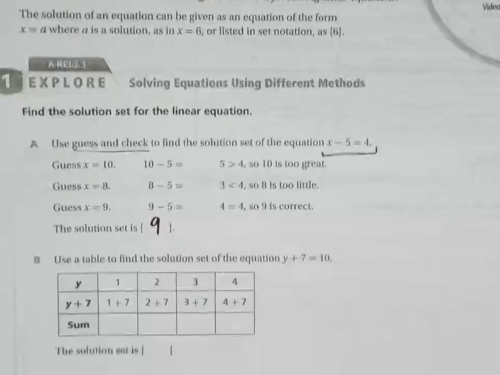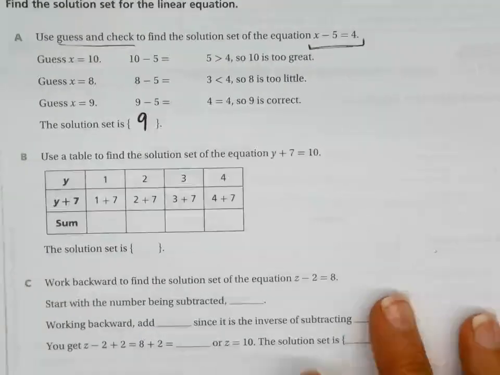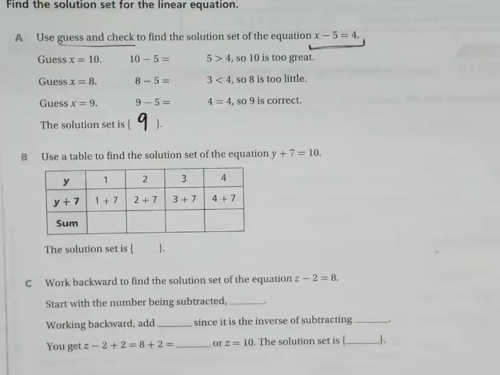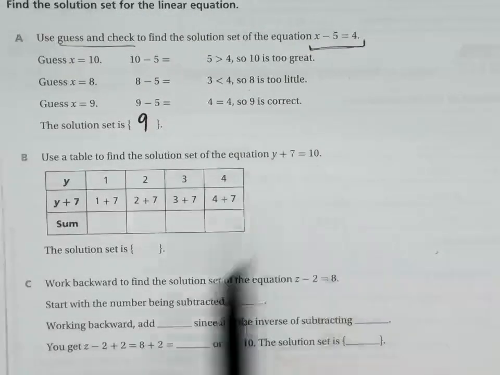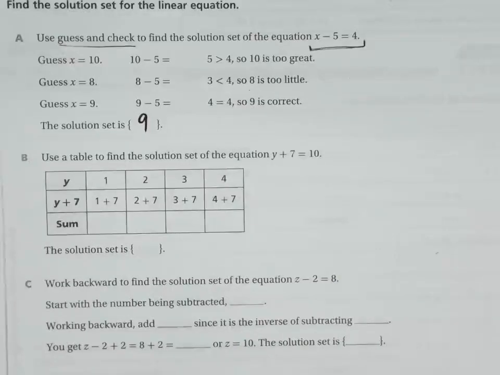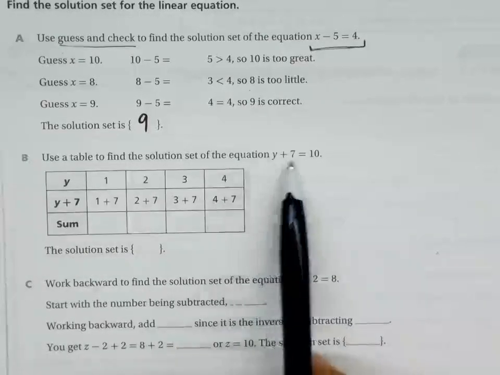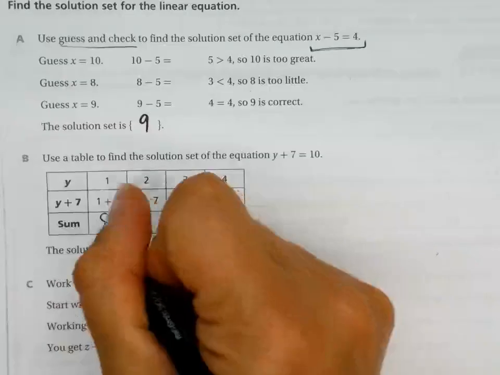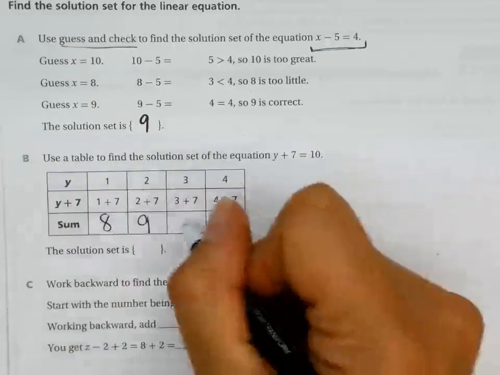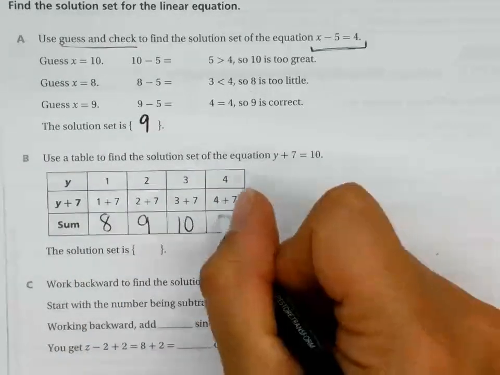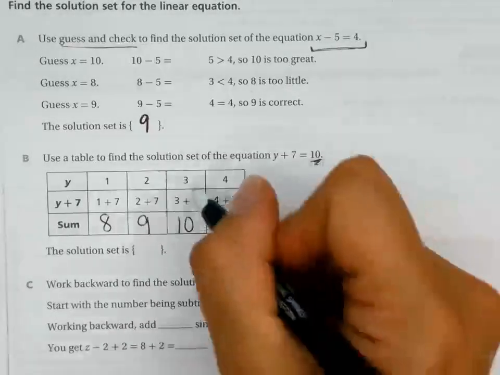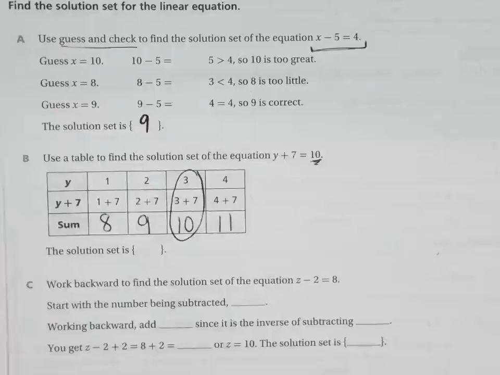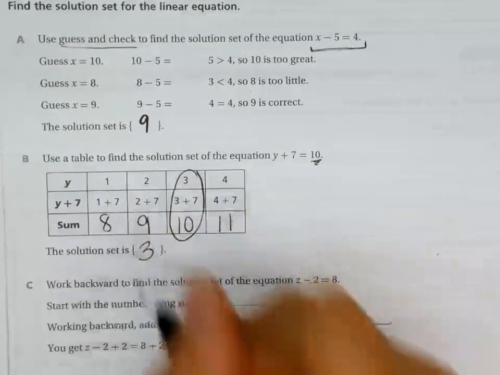Another method for solving this equation would be to use a table to find the solution set of the equation. Okay, so they gave us the equation y plus 7 equals 10. So they tried 1. 1 plus 7 is going to be 8. 2 plus 7 is 9. 3 plus 7 is 10. 4 plus 7 is 11. And we wanted it to equal 10. So the one that equaled 10 was 3 plus 7. So their solution set is 3.